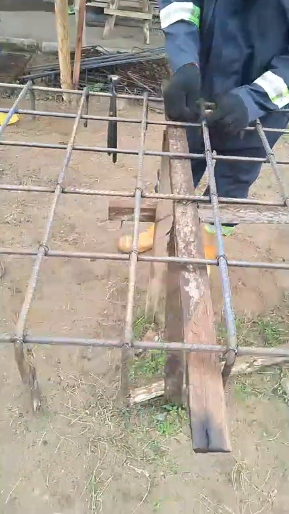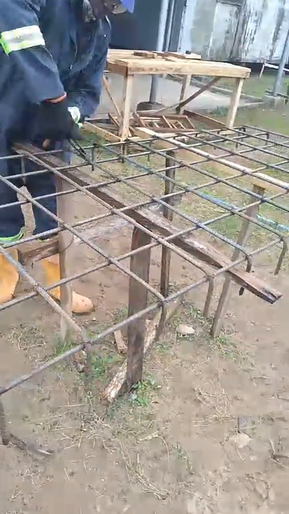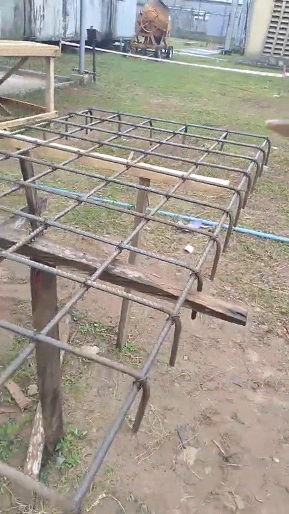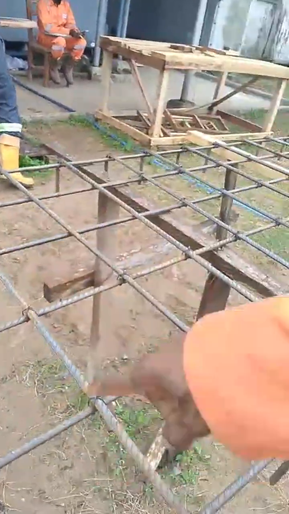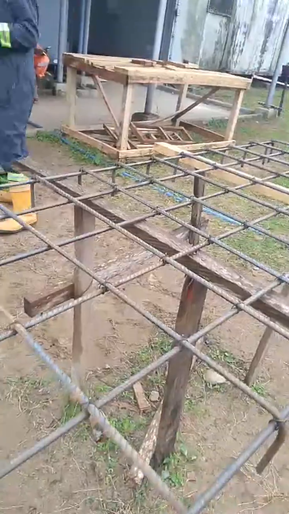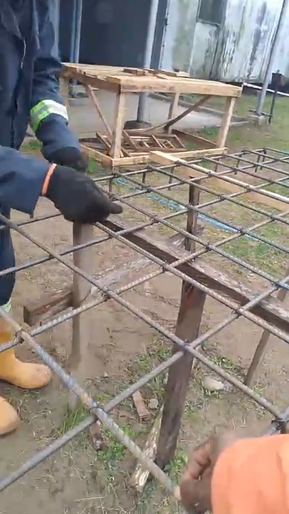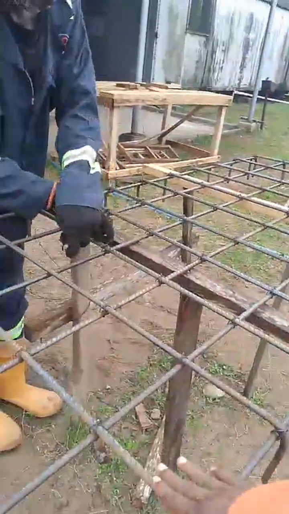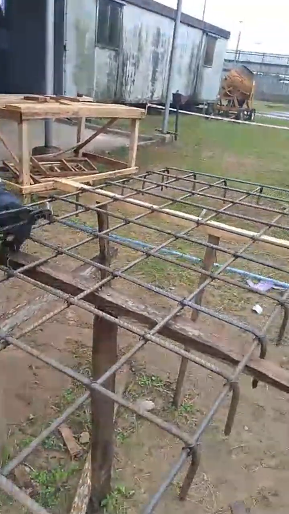So you can see now this is a rectangular base. We have the longer side in this direction and the shorter side on this other side. So the bars that run across the shorter side are the main bars, while the longer bars are the distribution. As you can see, the short bar is at the bottom. When you turn this, it becomes the bottom, while the longer bar becomes the top distribution.